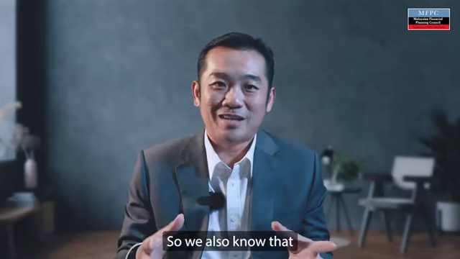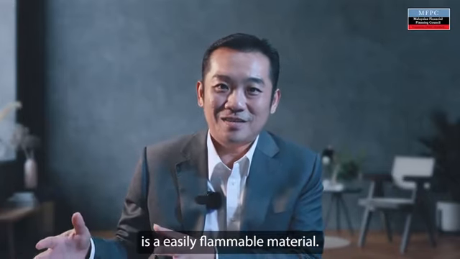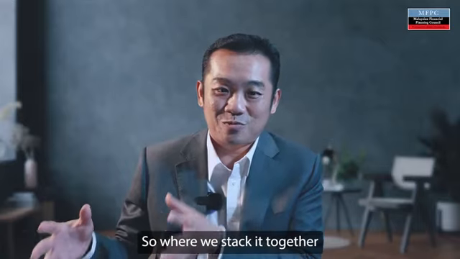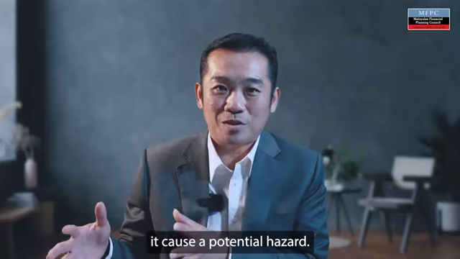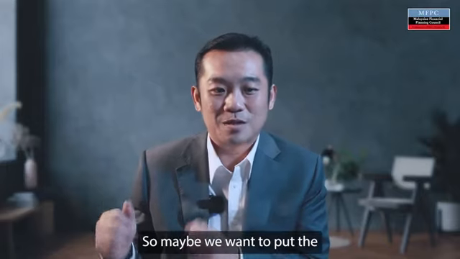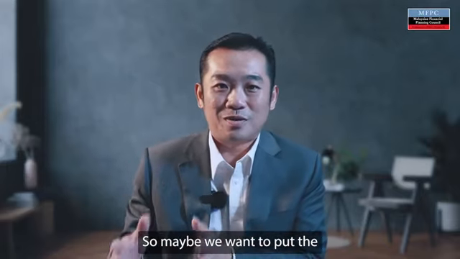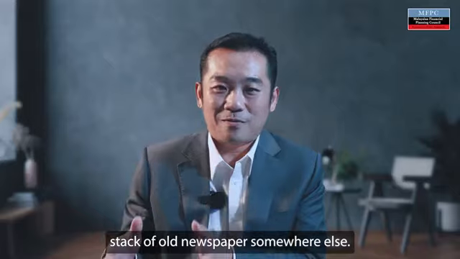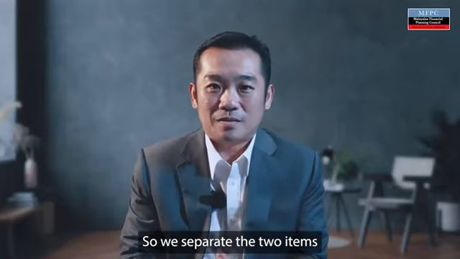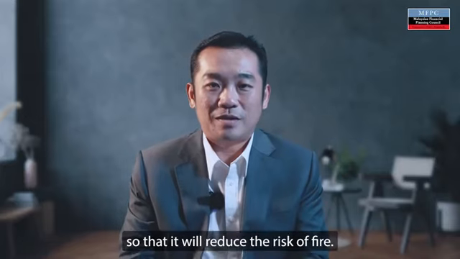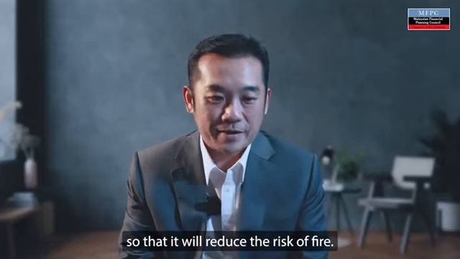So we also know that paper is an easily flammable material. When we stack it next to the stove, it causes a potential hazard. So maybe we want to put the stack of old newspaper somewhere else. So we separate the two items so that it will reduce the risk of fire.